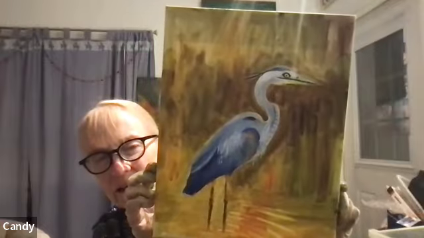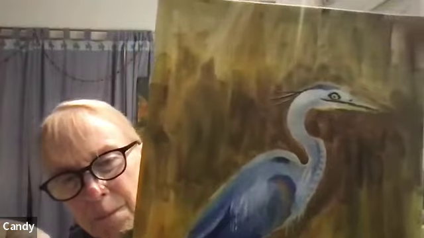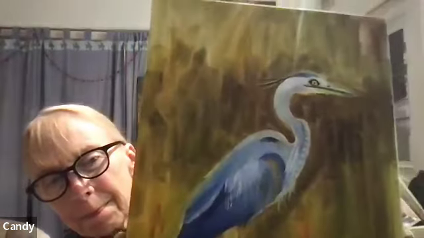Now, can you bring your painting up close to the camera, really close? All right, so some of the breeding plumage needs to be a little longer and more elegant. Like, notice on the reference photo that those feathers come down almost to the legs. So you want them to be very drippy and elegant.